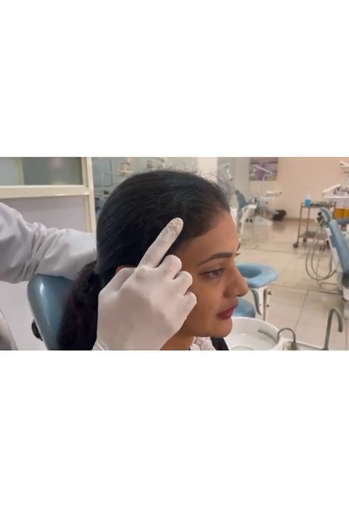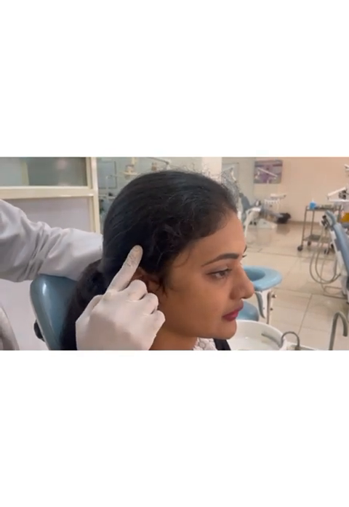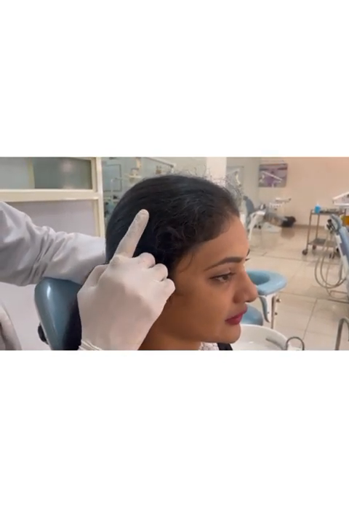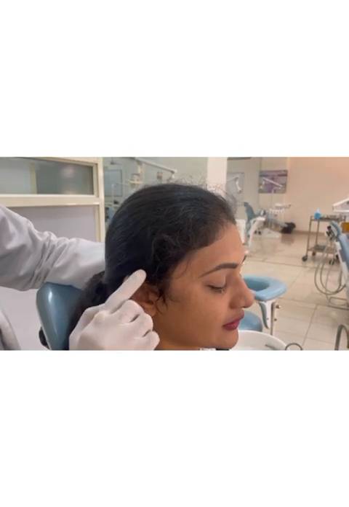Temporalis muscle can be seen and readily palpated throughout the entire length and breadth when the patient's teeth are clenched firmly.